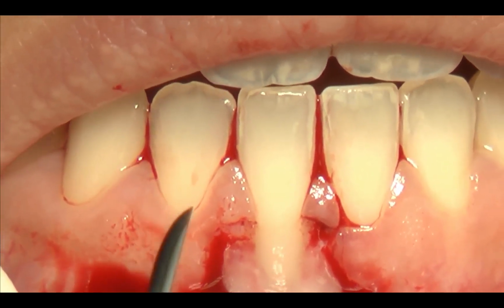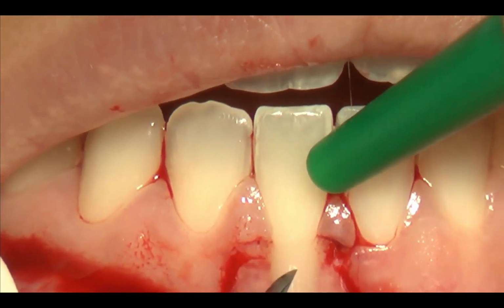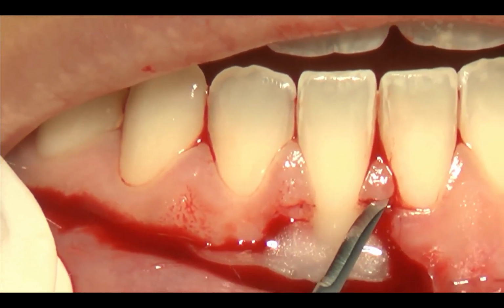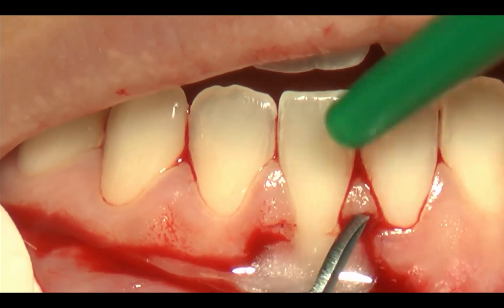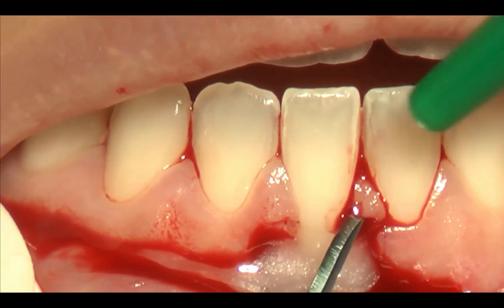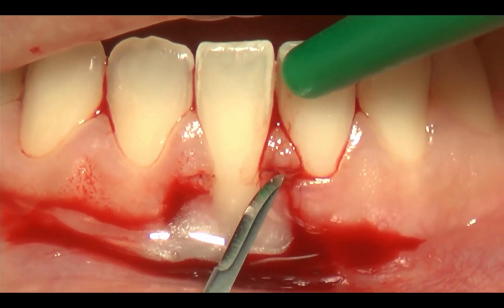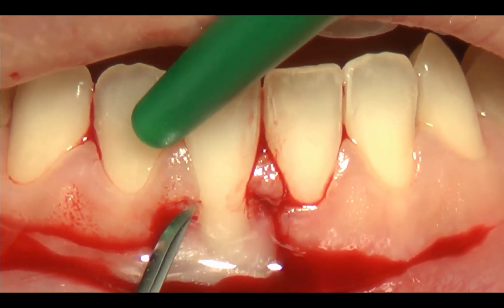As I told you, we have to go with the knife to prepare the base of this. When the base is prepared, you can follow the cut with the scissors, but never before.